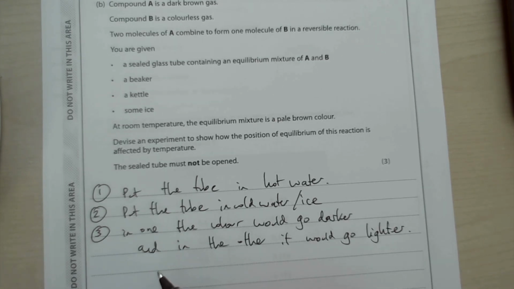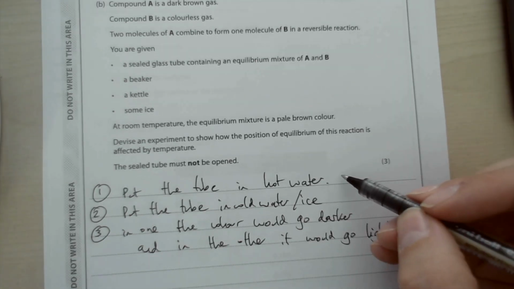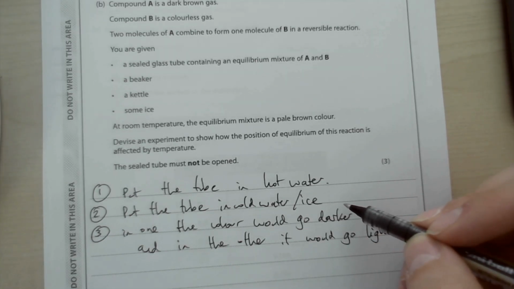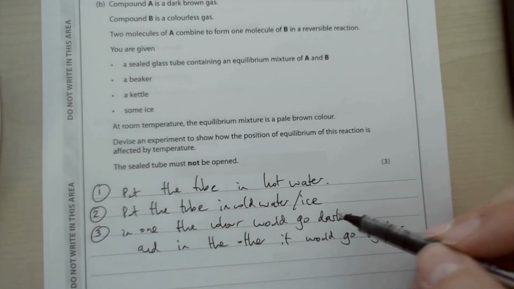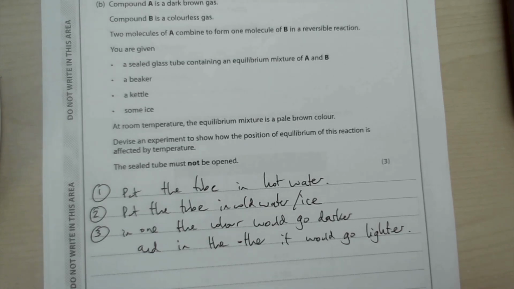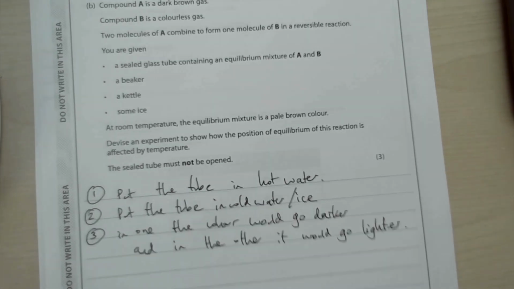This one you could only get that mark if you had scored marking points 1 and 2. So you couldn't get any marks talking about colour changes if you hadn't talked about putting it in hot water and then putting it in cold water. So that's question 3.